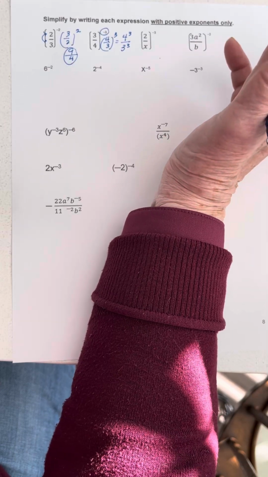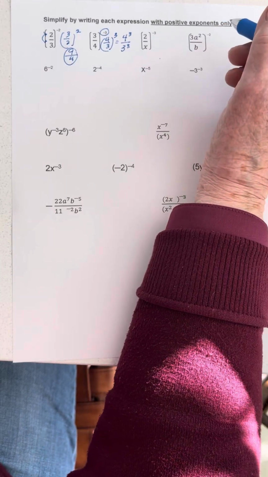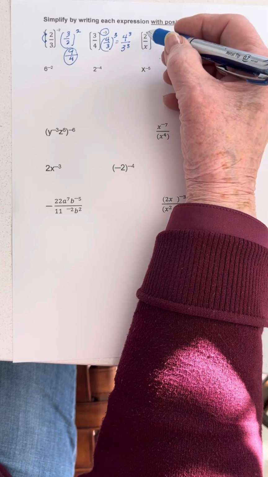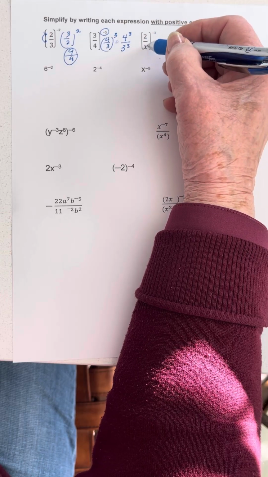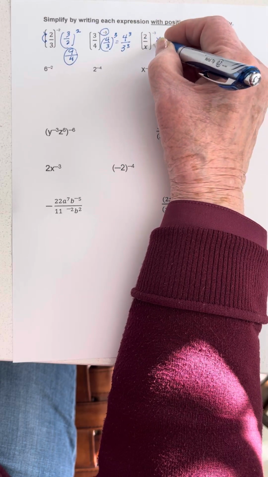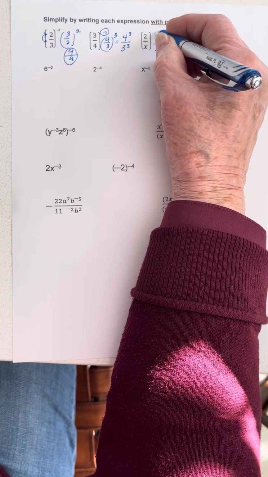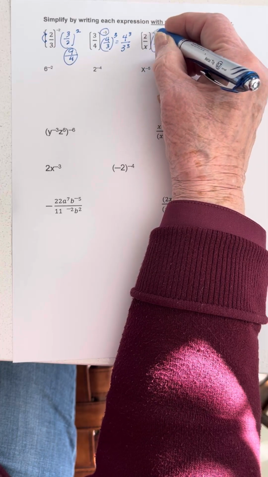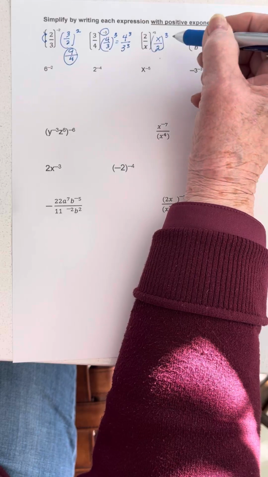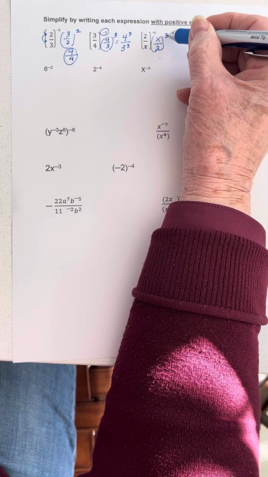And you could expand those if you wanted to. Okay, we've got 2 over x. We've got a variable involved, so we're going to take the reciprocal. We're going to flip this, and instead of taking it to the negative third power, then it's to the positive. So the reciprocal to the positive.